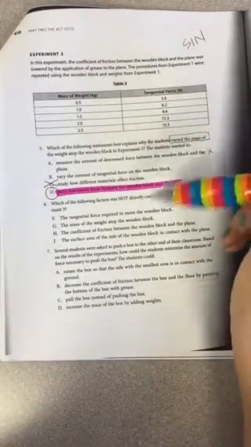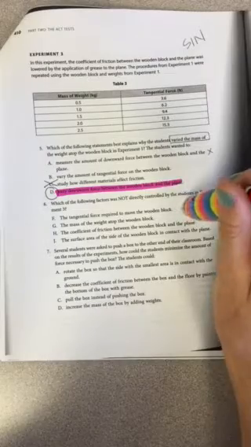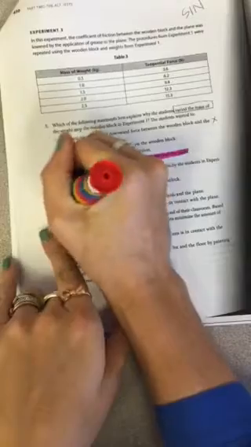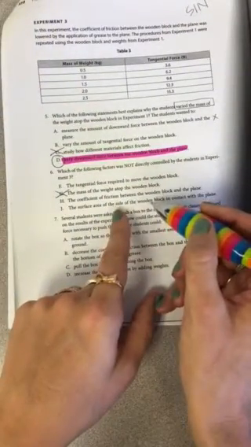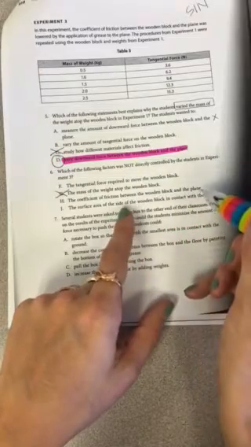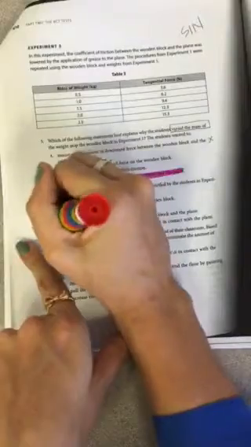So the answer to this question, let's look at our choices. The tangential force required to move the wooden block, the mass of the weight atop the wooden block, we know they did the same procedure as experiment 1, so it's not G. The coefficient of friction between the wooden block and the plane, they did control that because they lowered it by applying grease, so it's not H.